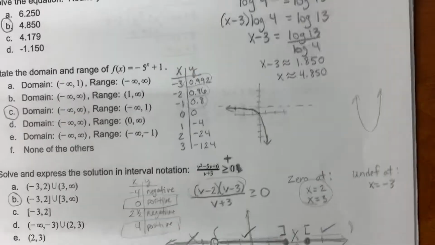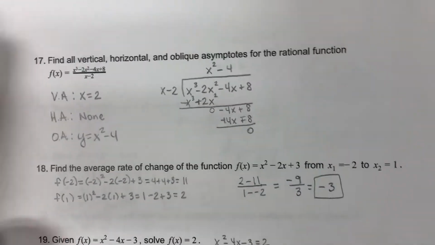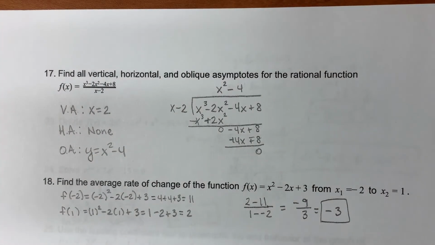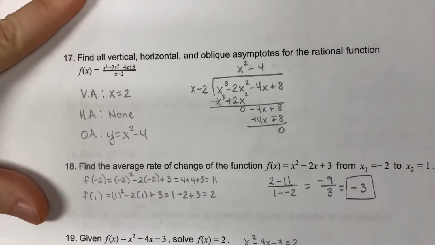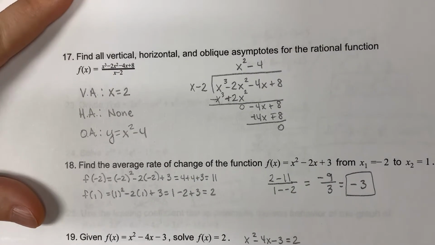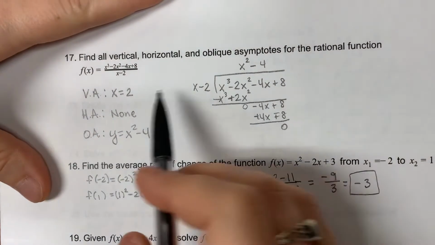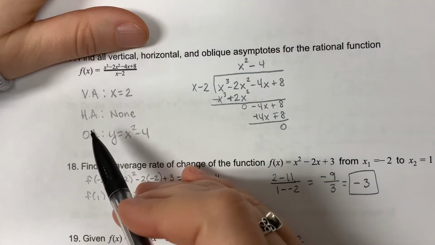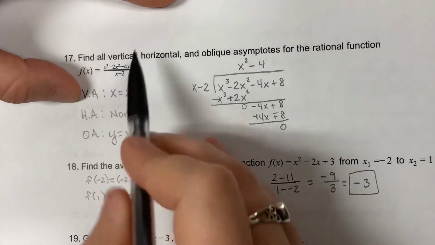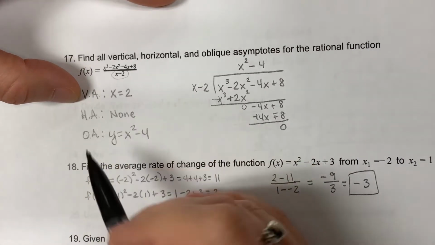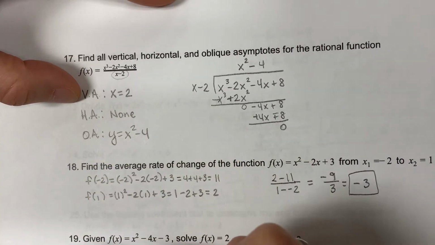All right, number 17. This one is asking me for all vertical, horizontal, and oblique asymptotes. And this one actually, I kind of gave you a bad one, and I'm going to talk about why in a second. But the one on the test is set up pretty similarly to this. It gives you a rational function. My vertical asymptote is always going to be when the denominator is 0, so that was just at 2.